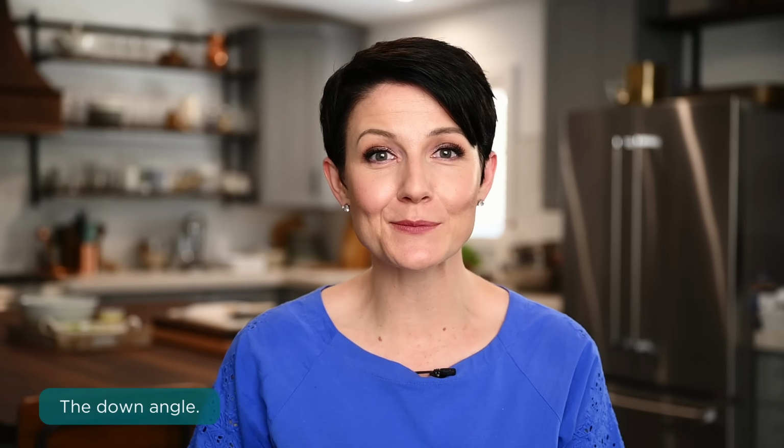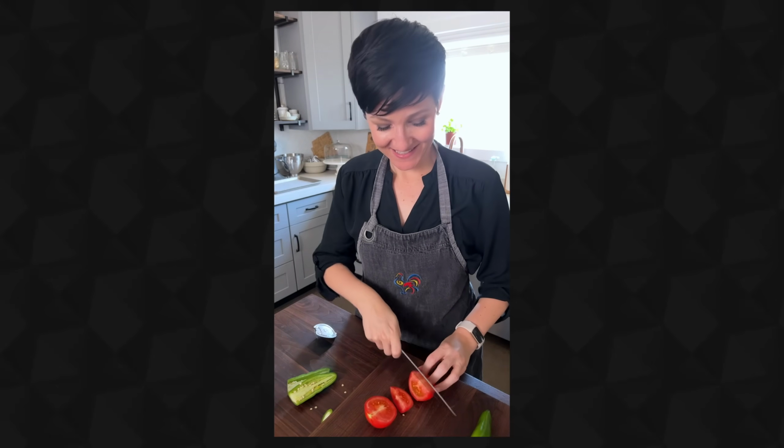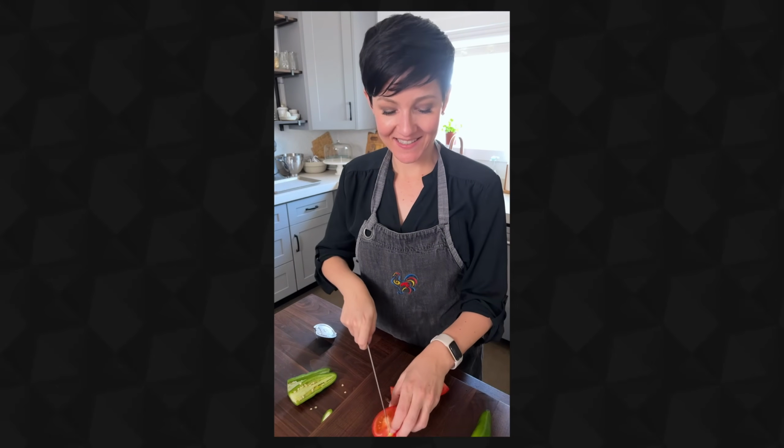And so then the opposite of the up angle, you guessed it, it's the down angle. That is when the camera is positioned in such a way that it is looking downward at the subject. But now keep in mind that the higher the angle of the camera, the more it's looking down on the subject, the more vulnerable the subject will start to appear.